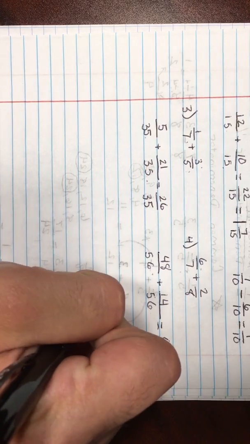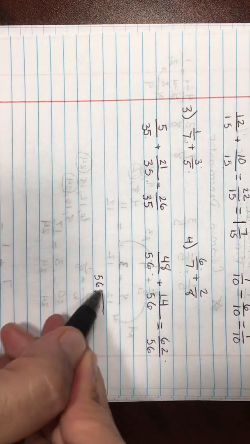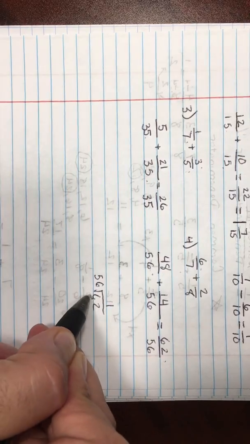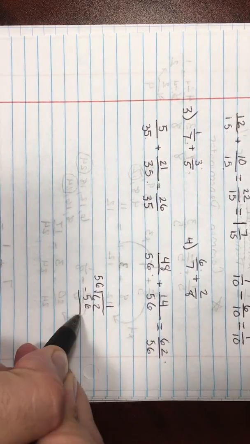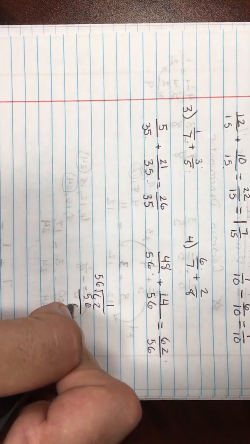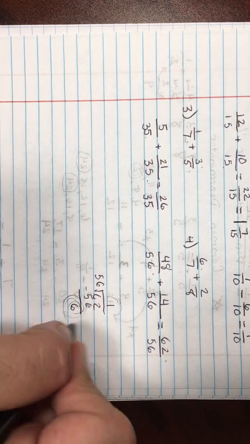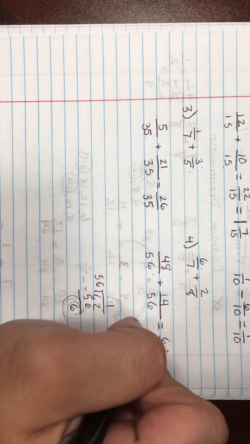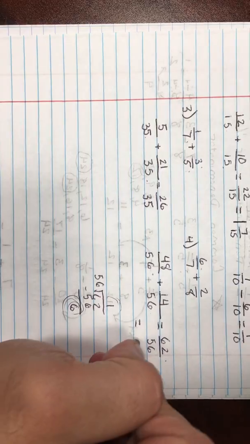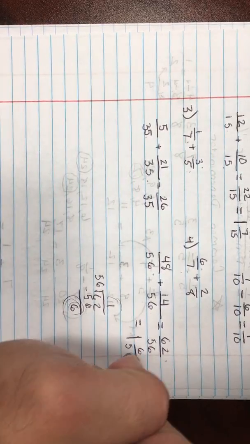If you have 56 into 62, well, it only goes in once. And you're left with the 56. You subtract it, it's going to give you 6. So again, this is your big one. This goes on the fraction. And I'm going to pull it down there because lack of room. So you're going to have 1 and 6 over 56.